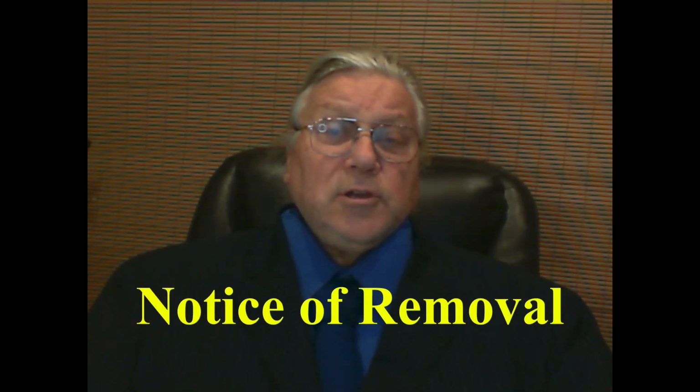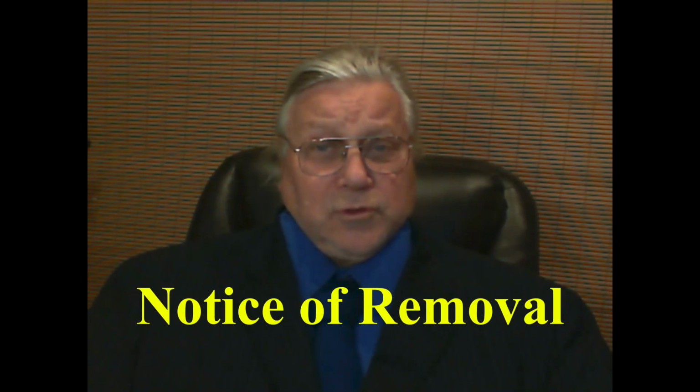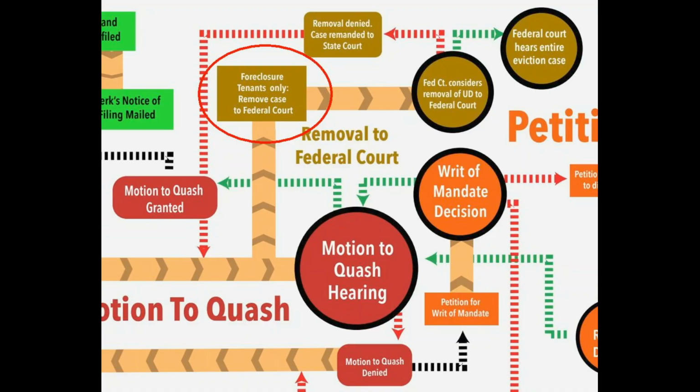If you have a foreclosure eviction situation or other issues that involve federal law, you can file a notice of removal to transfer the eviction to the federal courts. That stops the eviction case temporarily. Usually they refuse to hear it and send the case back to the trial court, but that part can add several weeks to the entire process.